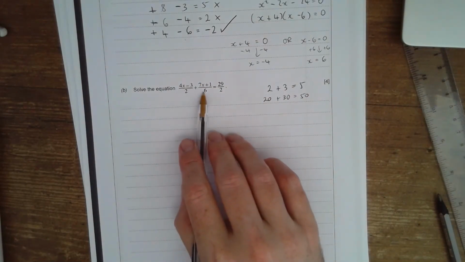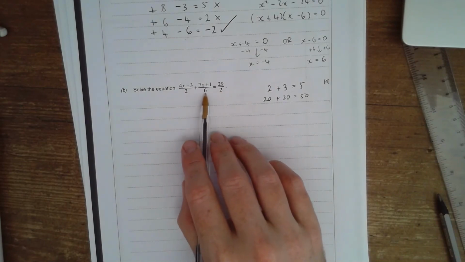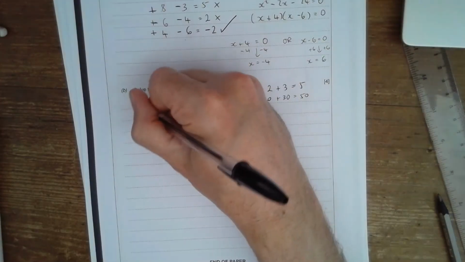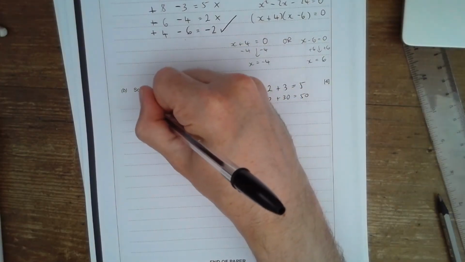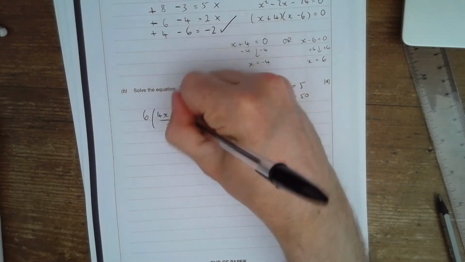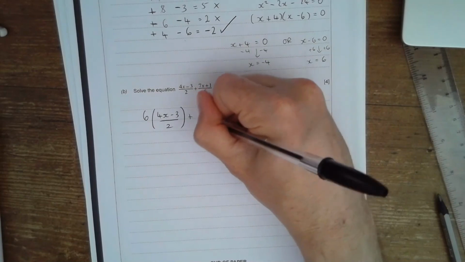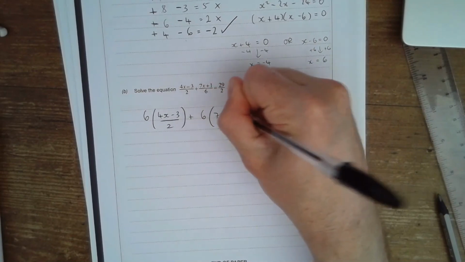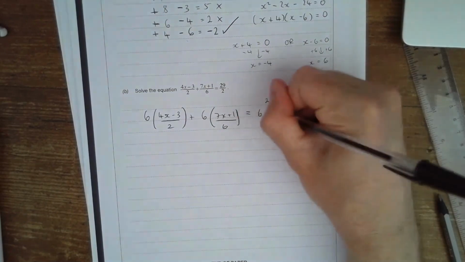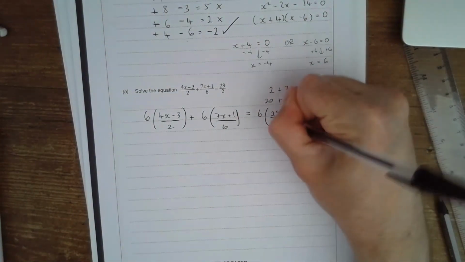So what I'm going to propose to do is look for a number that would knock out all the denominators. So I've got a 2, a 6, and a 2. Now 6 is the biggest one, and you'll notice that 2 goes into 6. So 6 is a really good number to times everything by. So I'm going to times the first thing, 4x minus 3 over 2, by 6. I'm going to then add 7x plus 1 divided by 6. And then I'm going to have 29 over 2.